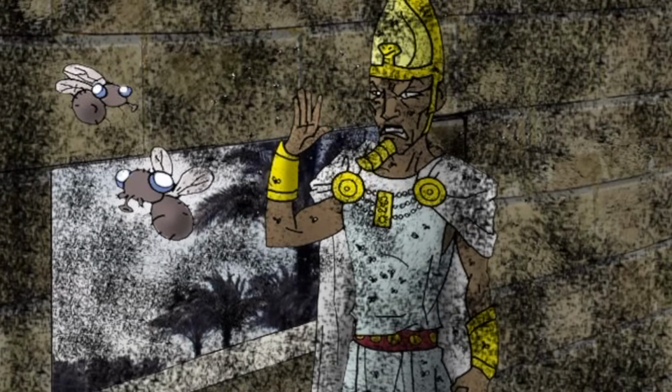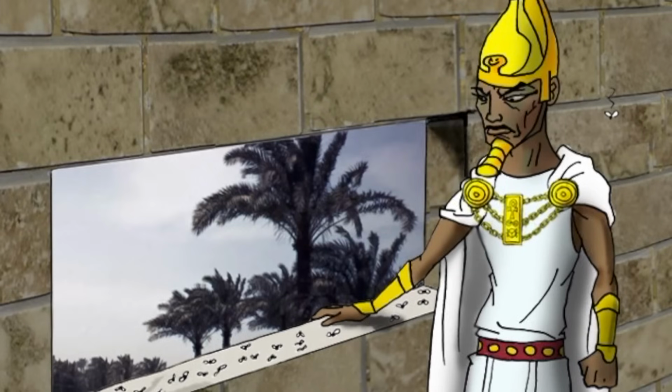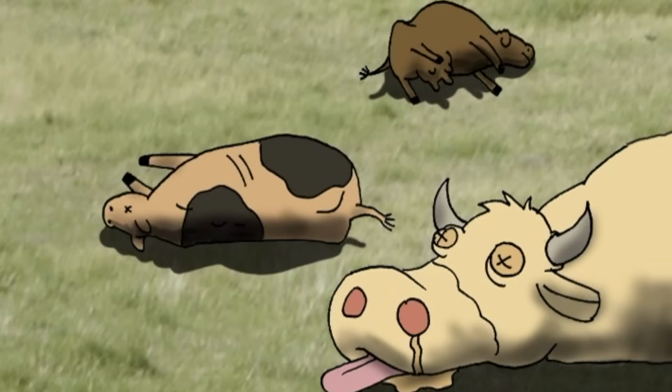So Pharaoh called Moses and said, "Have your people worship their God in the land. Only do not leave Egypt." Moses said, "No, we must leave." Pharaoh said, "Don't go far." Once the flies were gone, Pharaoh refused to let the people go. So this time God killed all the livestock belonging to the Egyptians. However, none of the Israelites' animals were harmed. Yet Pharaoh's heart remained stubborn, and he would not let the people go.